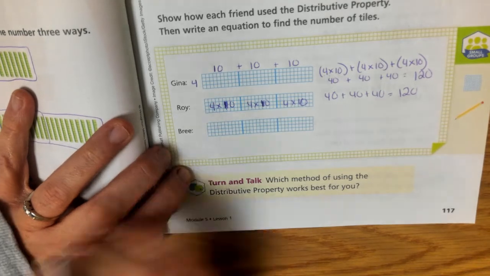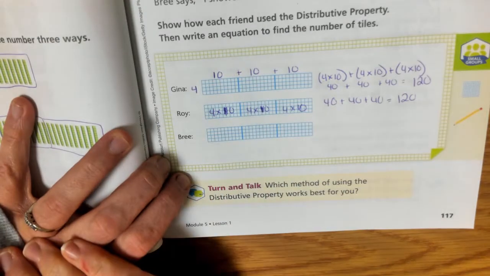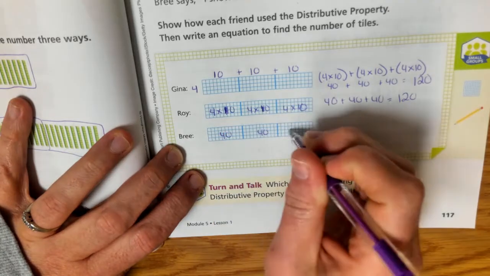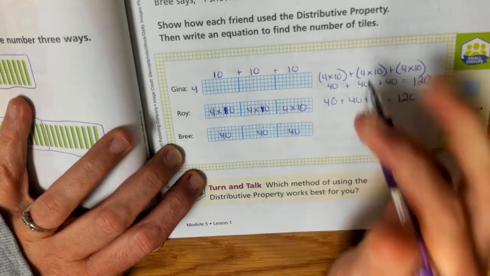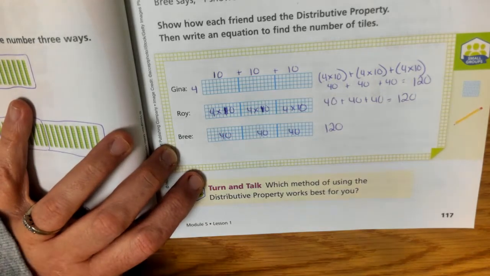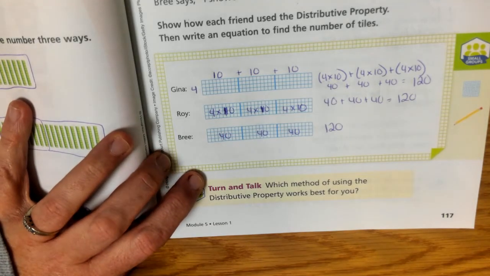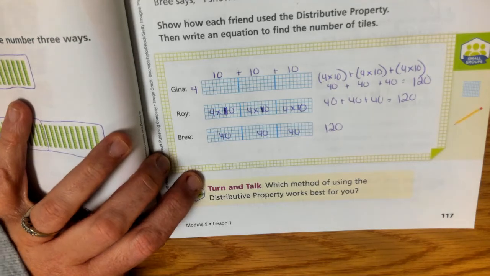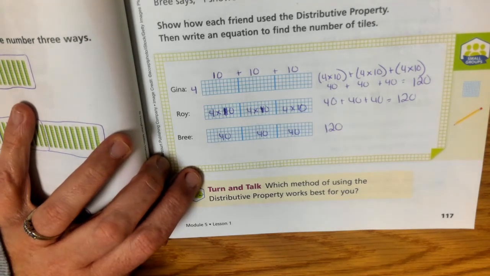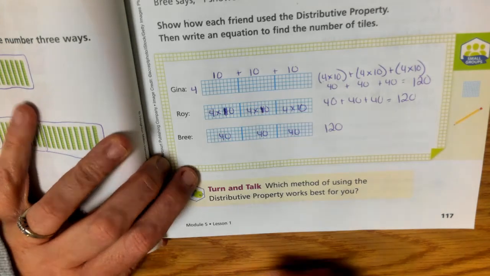And then Bree said, I showed the sum of 3 numbers. So she had 40, 40, 40, which equals 120. So there are 120 tiles, and notice how you can get it in multiple different ways. There are lots of different ways. We just need to break up our 10 because 10s are easy to count by, and then we can figure out our answer. So let's do some more practicing with this.